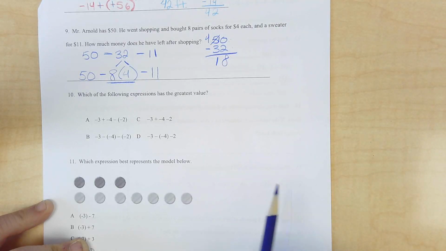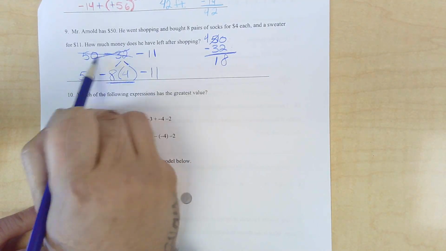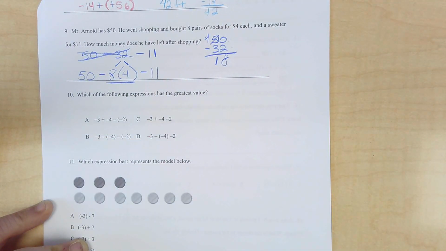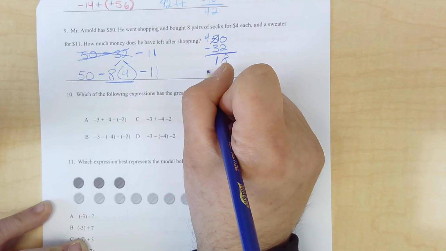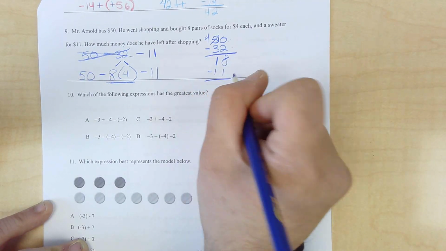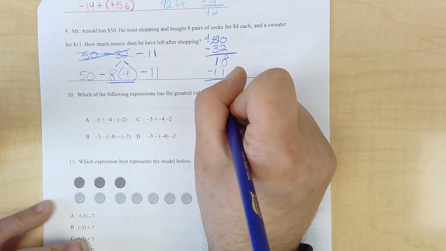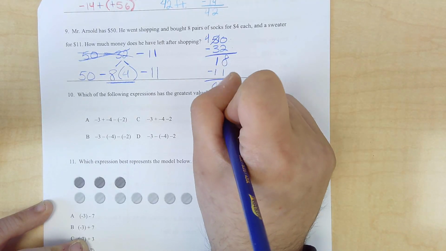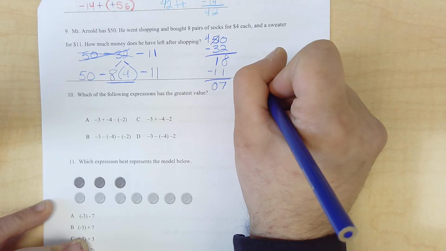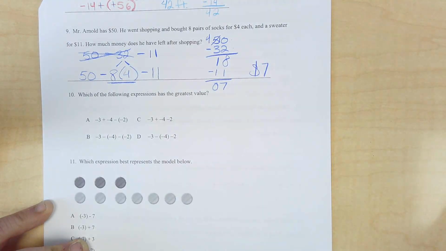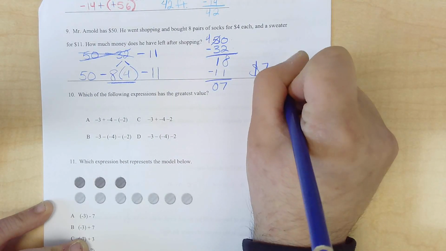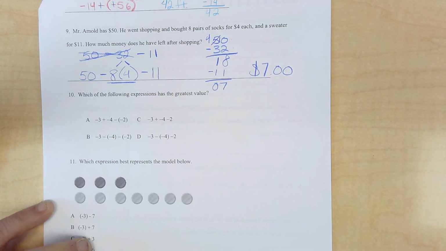So we're done with this first part, but we still need to subtract that 11. 8 minus 1 is 7. 1 minus 1 is 0. Therefore, he has $7 left after shopping.